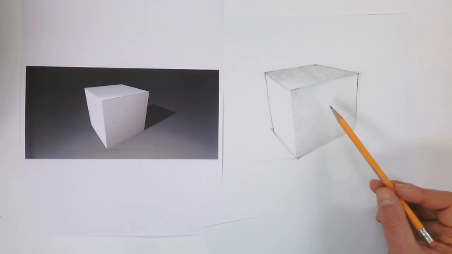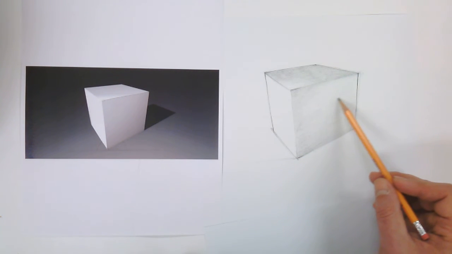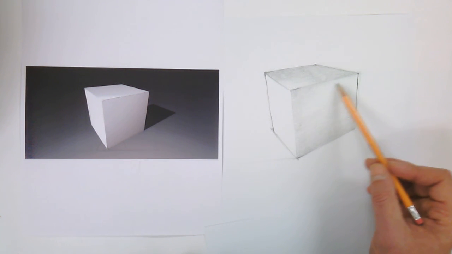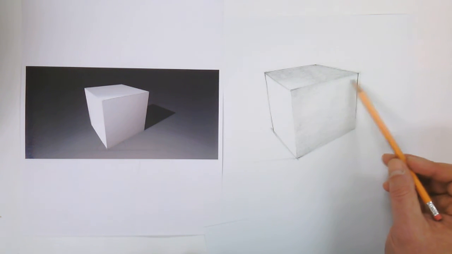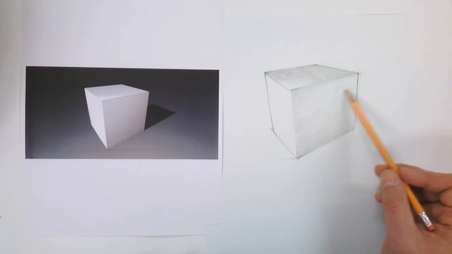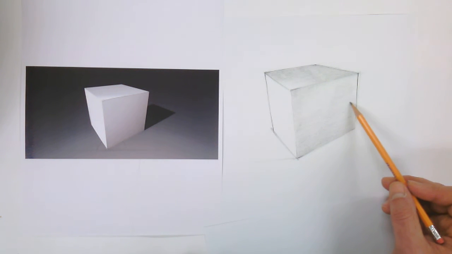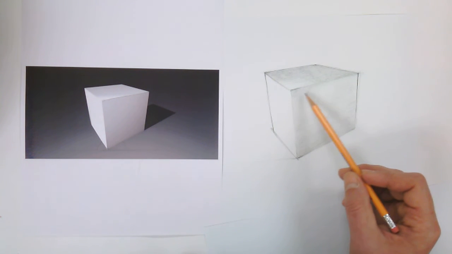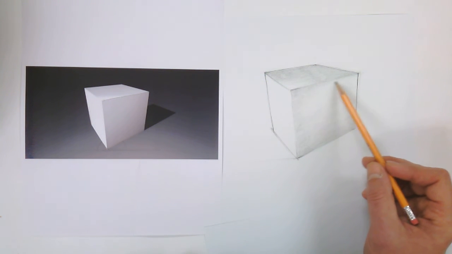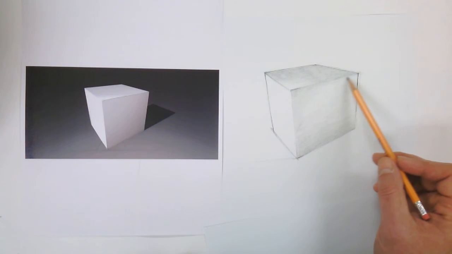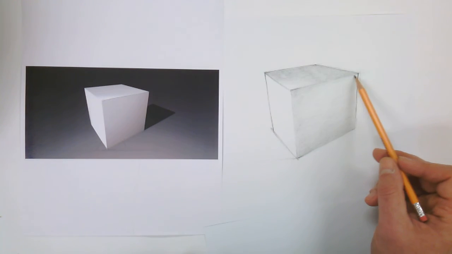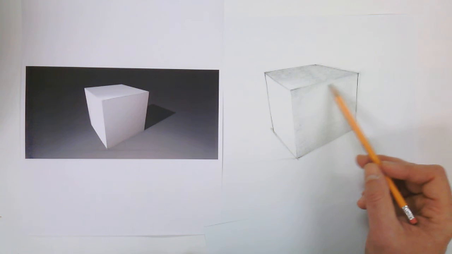So I'm looking at that right now, and I'll just go just a little darker here. And these two values are pretty close. So I'm going to get them to be just a little closer.